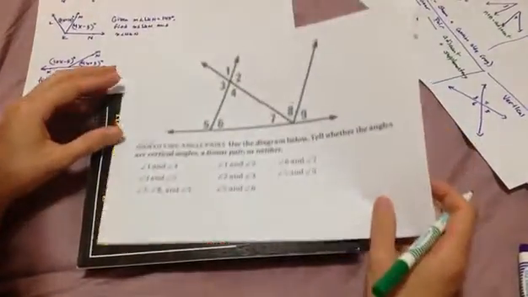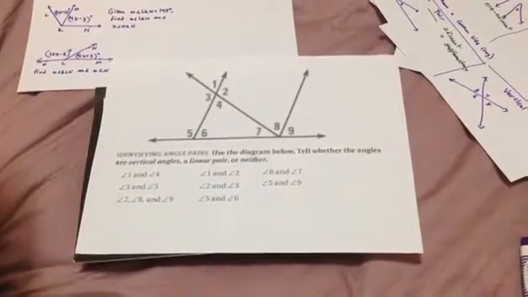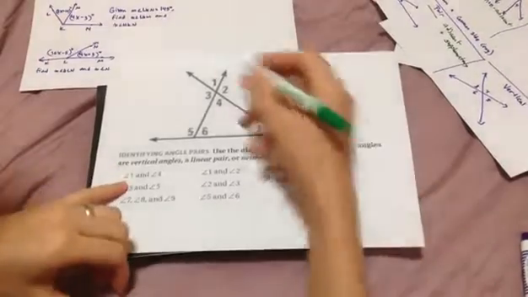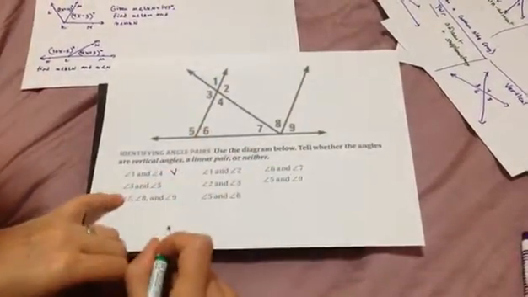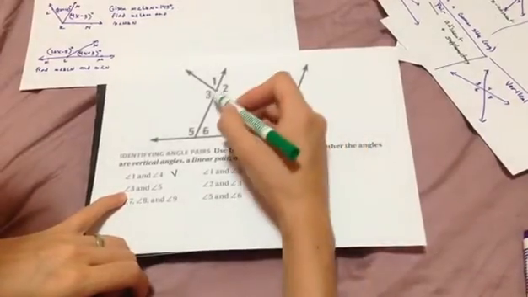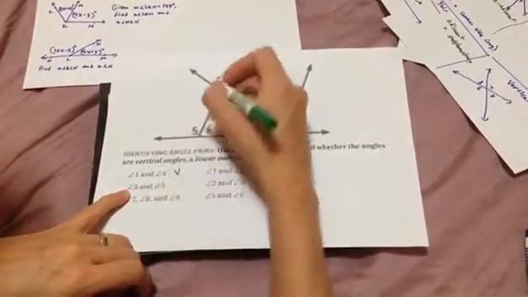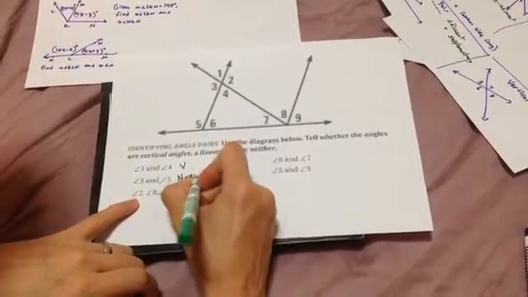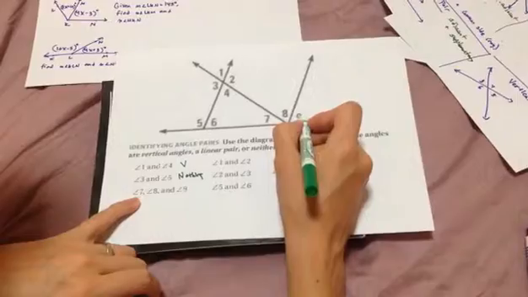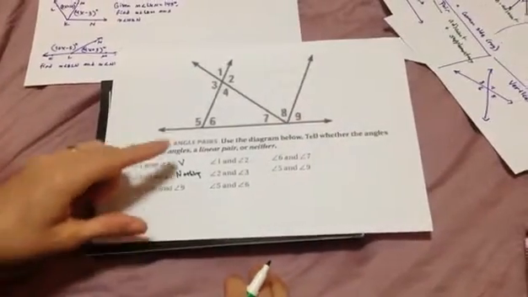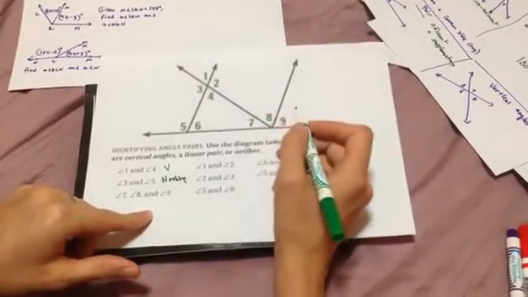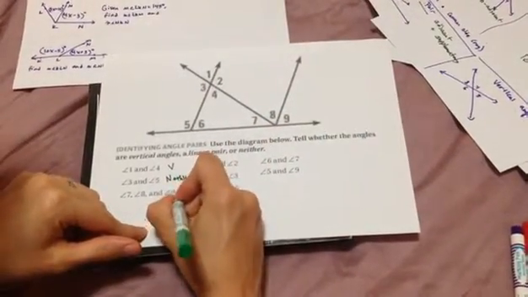Okay, so I want to go through a couple of quick examples with you. Here it just says tell whether the angles are vertical angles, linear pair, or neither. So we see 1 and 4. Yep, those are vertical angles. 3 and 5 here. Those are nothing. There's no relationship between those two. 7, 8, and 9. Now, when I say a linear pair, even though this equals 180 degrees, it is not a pair. So I'm going to say nothing.